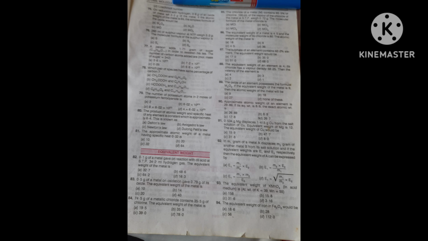The formula is there: x (E + 35.5) is equal to 80, and E is given 4.5. After solving, 35.5 plus 4.5, you will get 40. Then 40x is equal to 80. Then x is equal to how much? Easily 40x is equal to 80, then x is equal to 2.